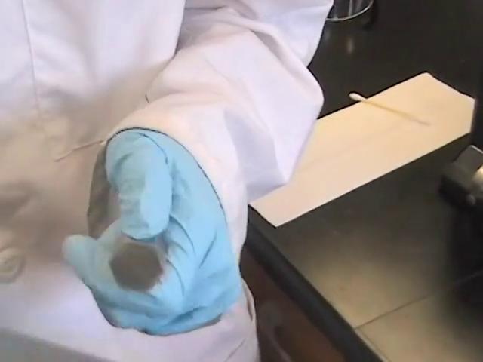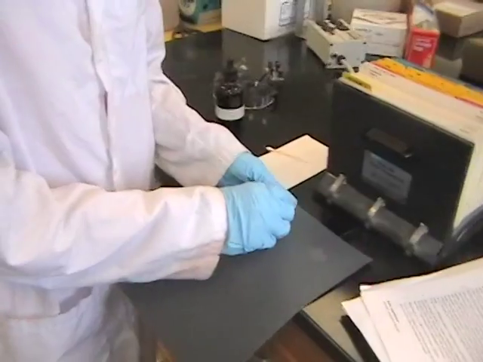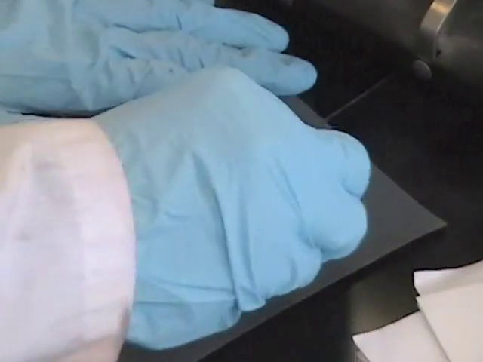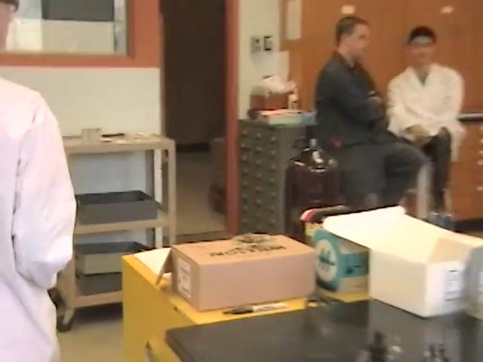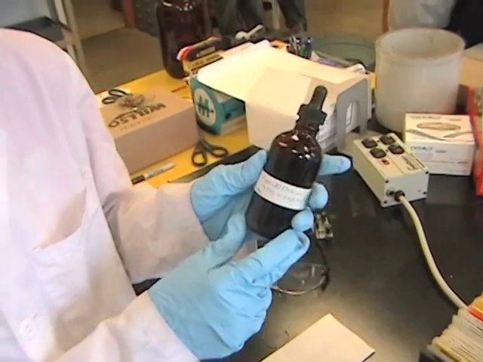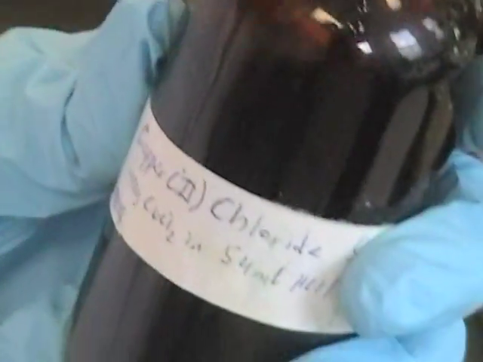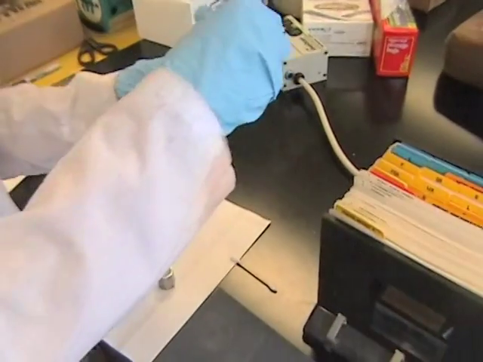This sandpaper is used to smooth down the surface of your sample of interest. Once the sample surface has been smoothed and polished, it needs to be rinsed off with acetone. Next, you take the reagent that's going to react with the iron or iron alloy. In this case, it's a copper 2 chloride reagent.